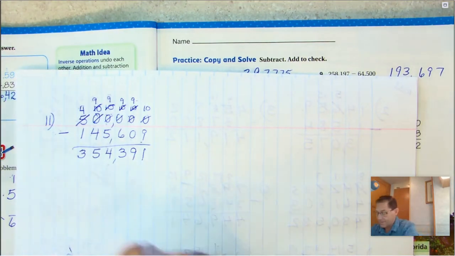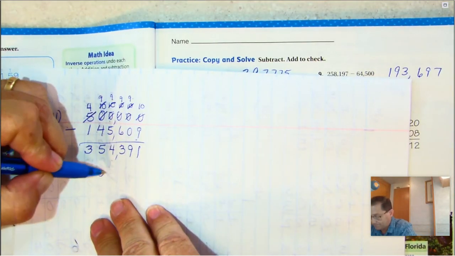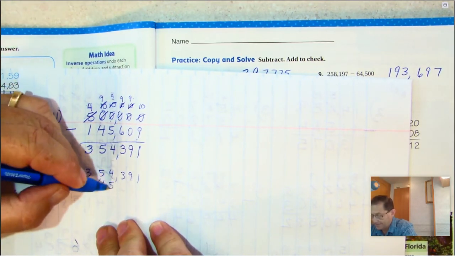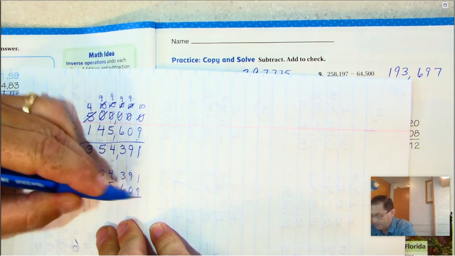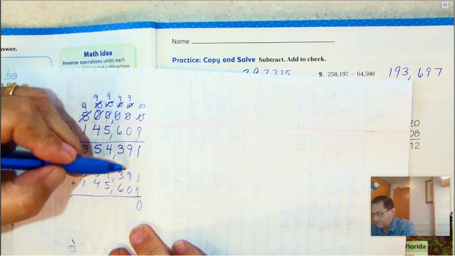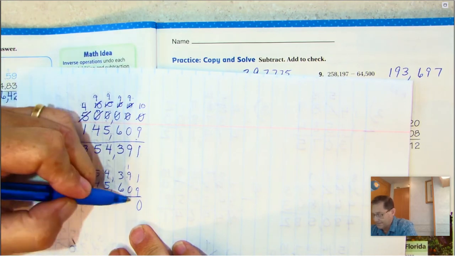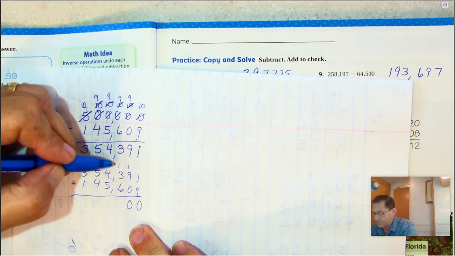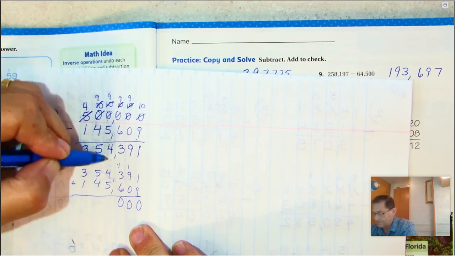Okay, if we add to check our answer, we should again get the number that we started with. 9 and 1 is 10 ones. 9 tens plus 1 ten is 10 tens. 600 plus 300 is 900 plus the regrouped hundred.